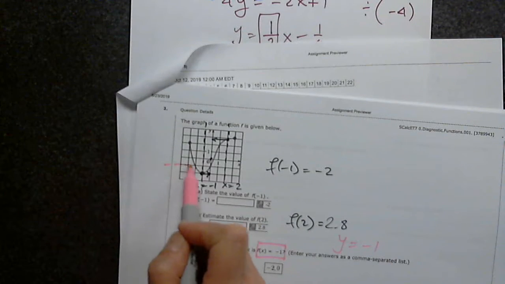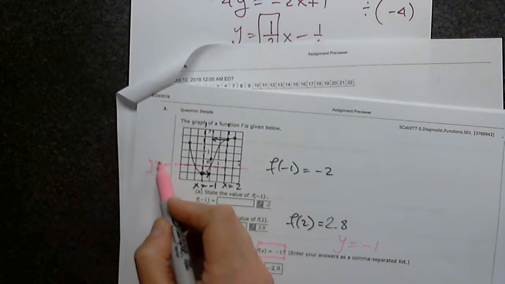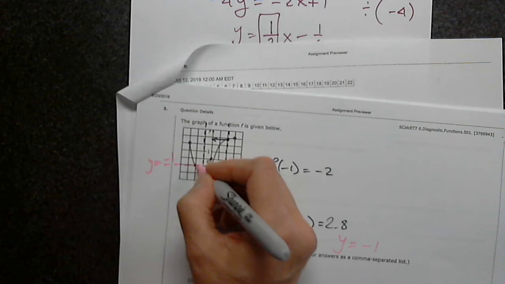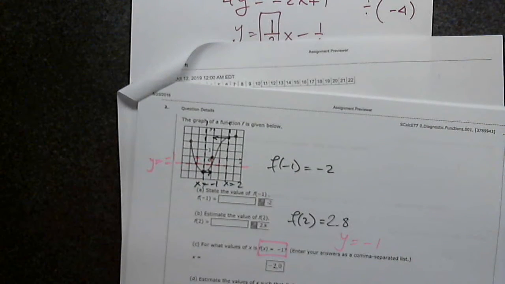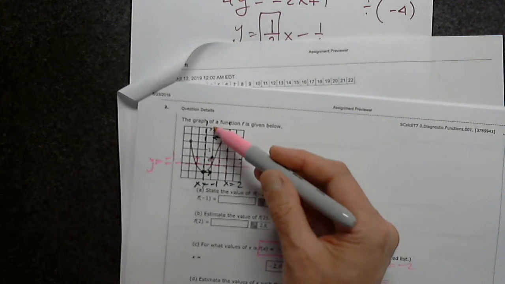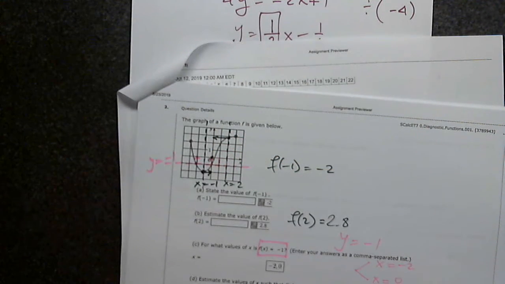So we draw a horizontal line, y equals -1, and it crosses the graph in 2 points. And we will look at 2 different x values. Can anyone give us those x values? x equals and x equals. -2 and, yeah, this is the origin, 0.